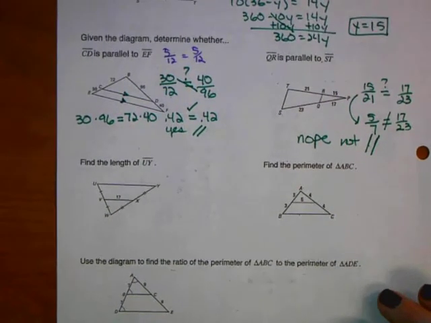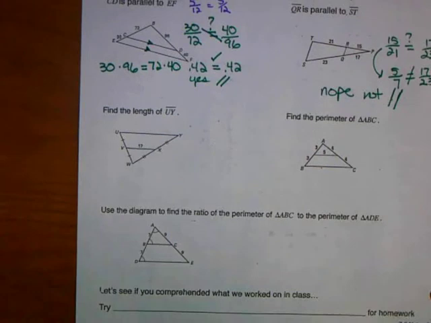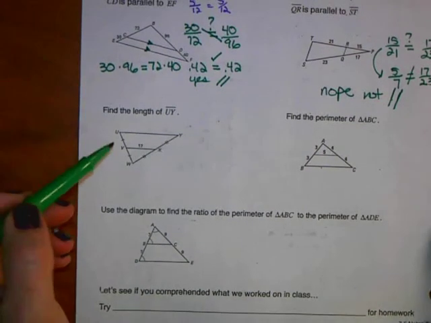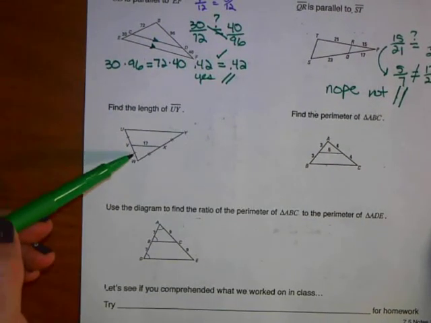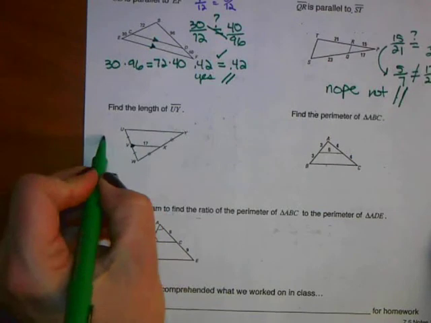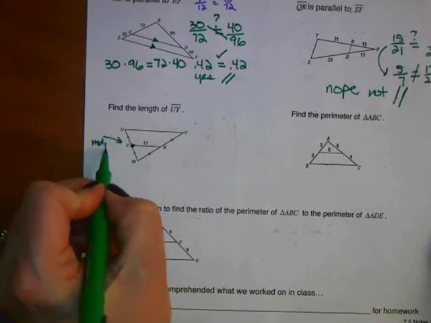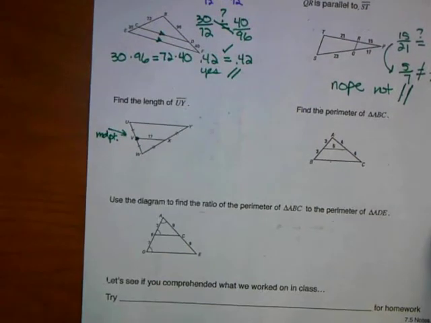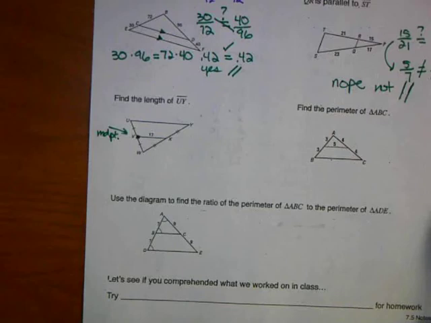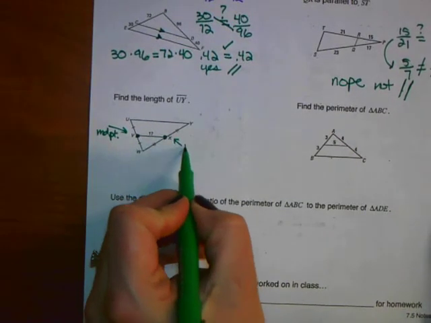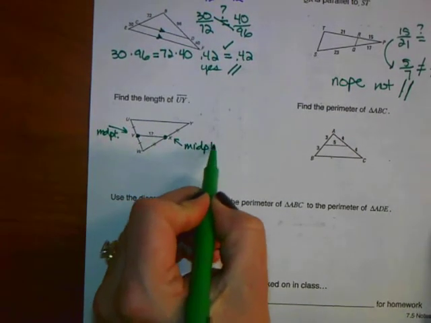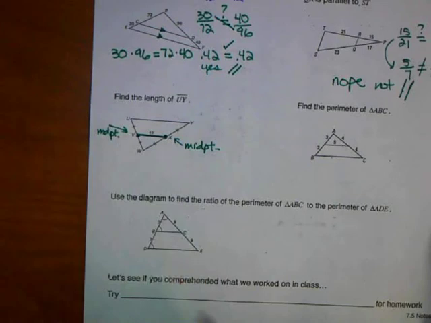Okay, let's move on. Now, remember we talked about midpoint a little bit. Take a look at what you have here. What they're telling you is this is equal to this, which means that V is the midpoint, right? Yeah, Mrs. Burgess. Okay, this is equal to this. That means that X is also the midpoint. So I know I have a midpoint segment here.